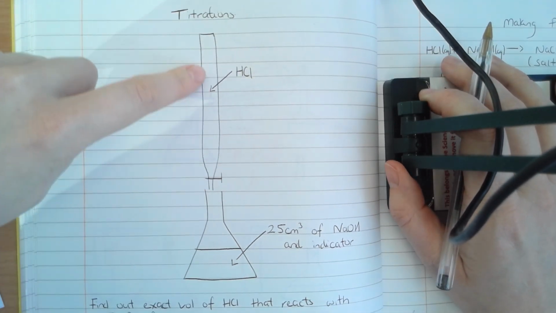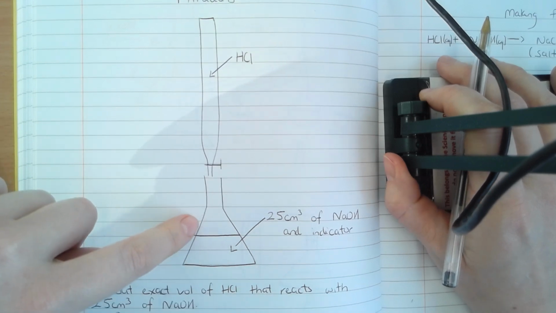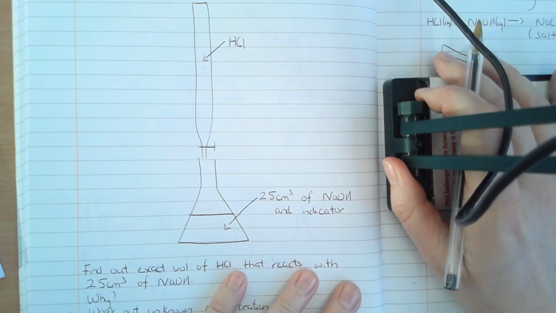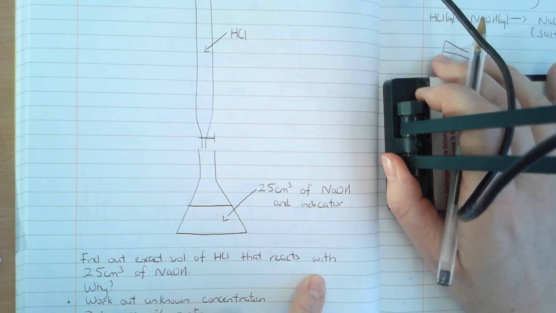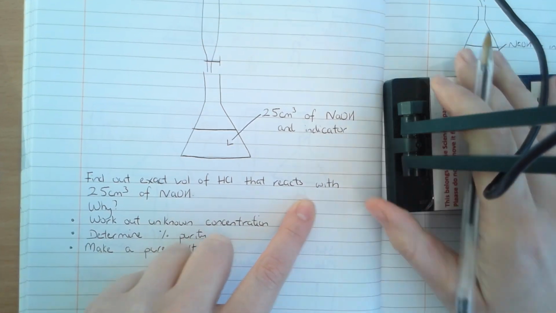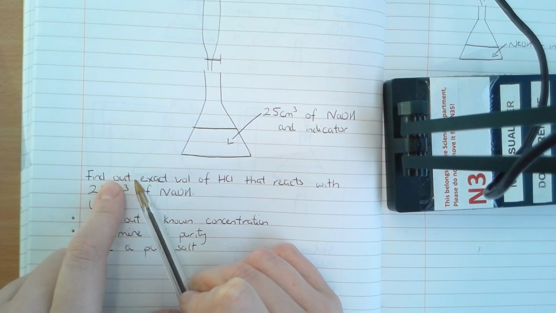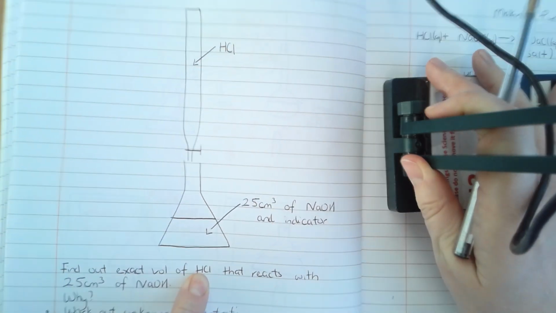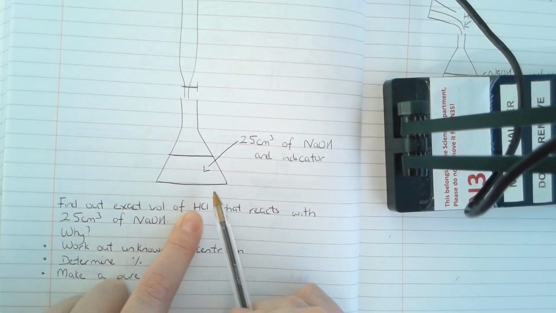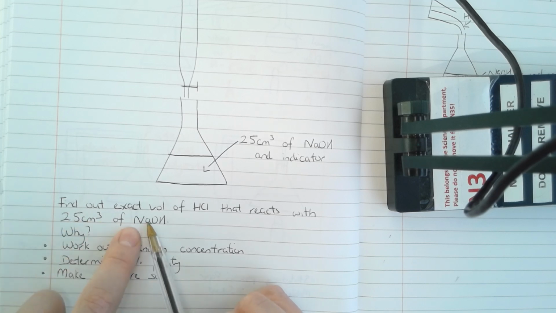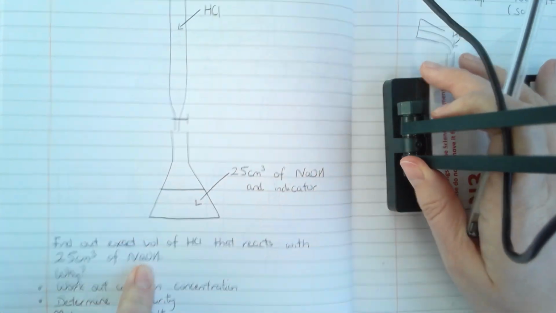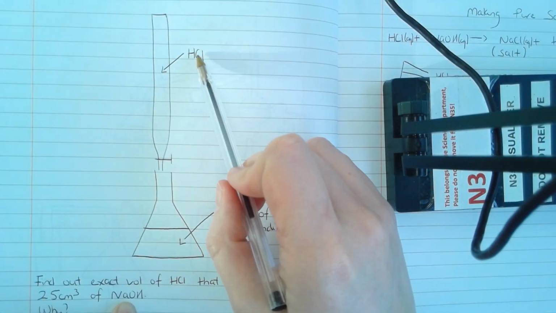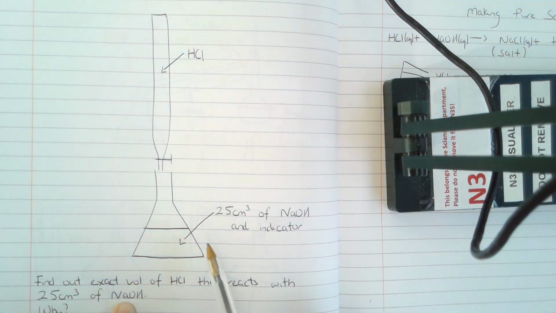You've got this long thin piece of glassware called a burette, and then underneath you would place your conical flask with some form of indicator. If we look at why we're actually doing a titration, the whole point of it is to find out the exact volume of one solution. So I've said HCl, that's in my burette, that reacts with a known volume of another solution. So I've said 25 centimeters cubed of NaOH. That's the point. At the end of a titration, I will know exactly what volume of HCl I need to react with 25 centimeters cubed of NaOH.